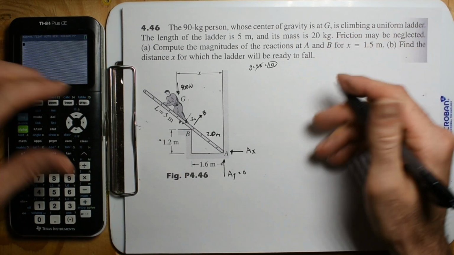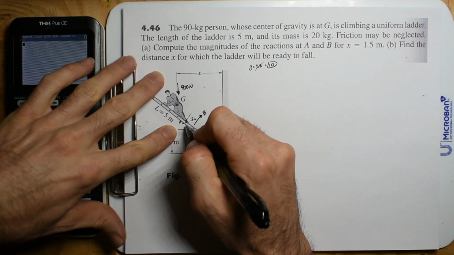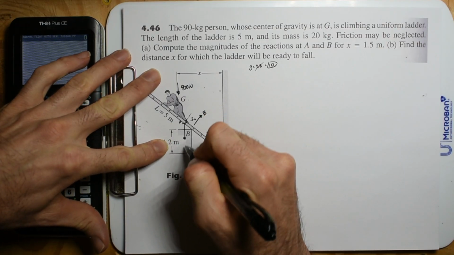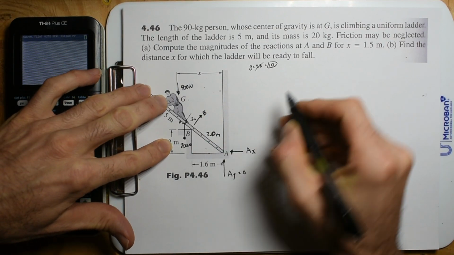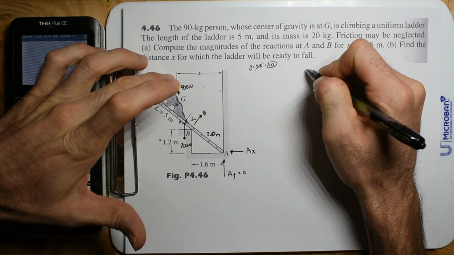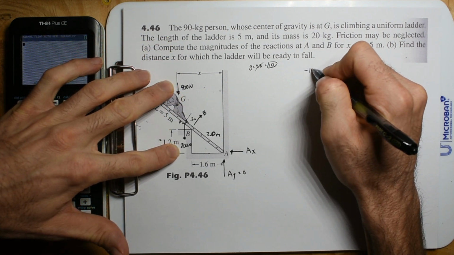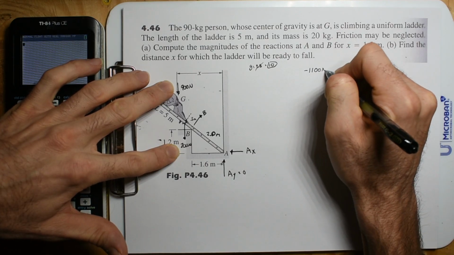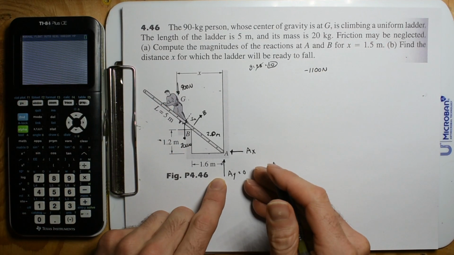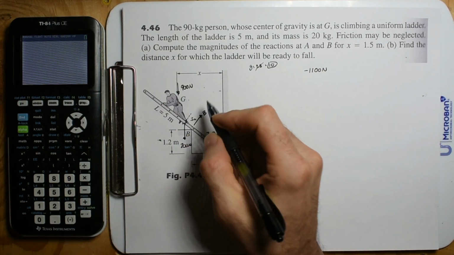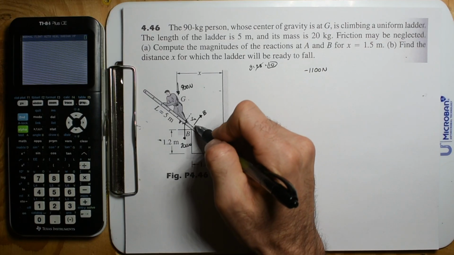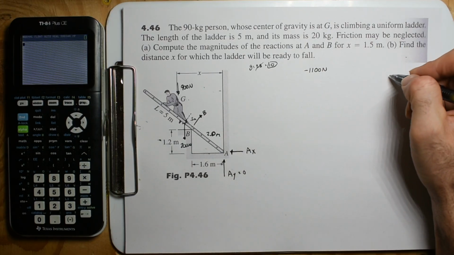So we're going to sum the forces. The center of mass of the ladder is 200 newtons. So we're going to have 900 plus 200, so we have negative 1100 newtons down. And then we're going to have the up component. So I got to draw this again.